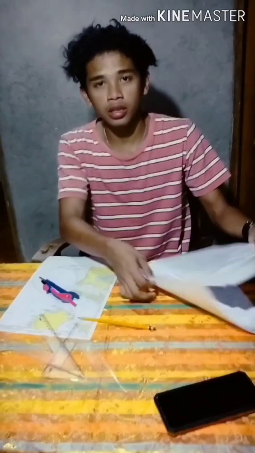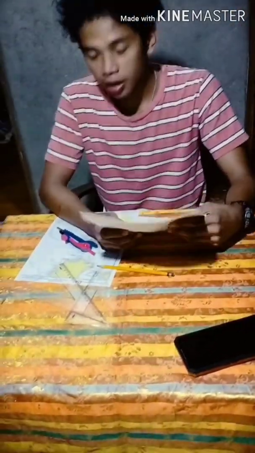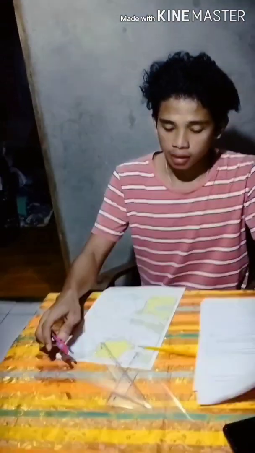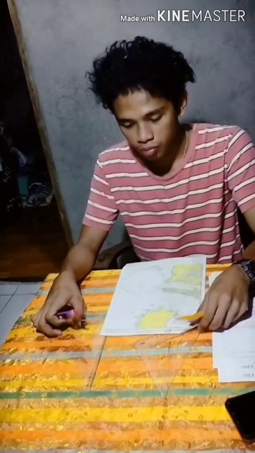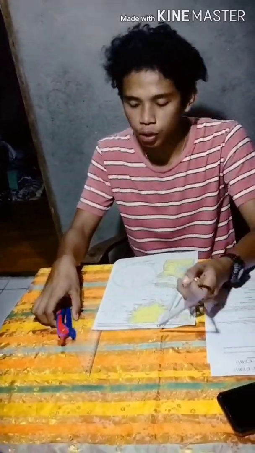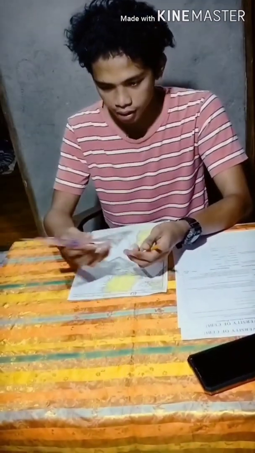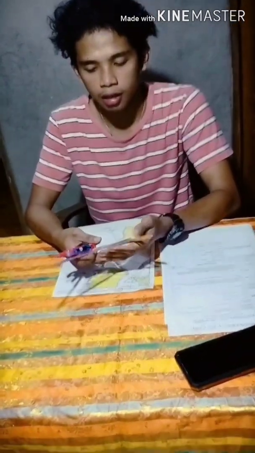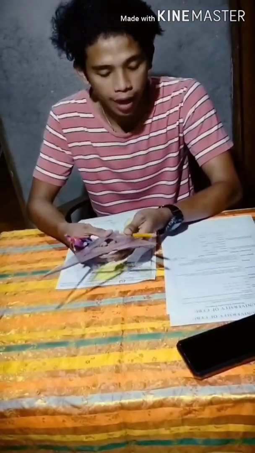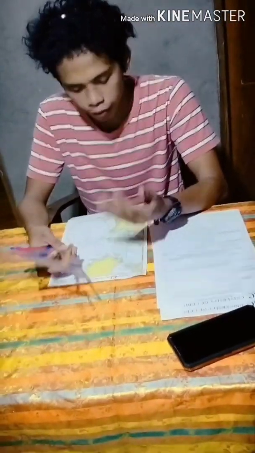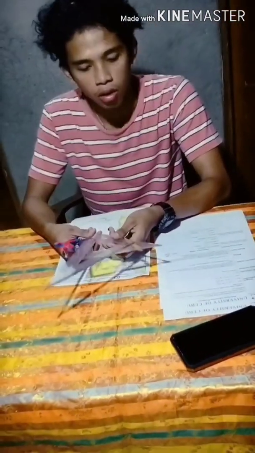So that's all for today. I hope you learned something from what I have performed earlier. So that's it. That's how to plot the nautical chart. So all you have to do is you have to have these equipments, these tools, in order to find the coordinates, in order to find its bearing, its distance. So that's all for today, and thank you.